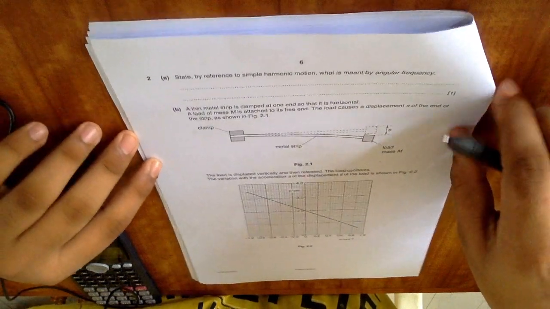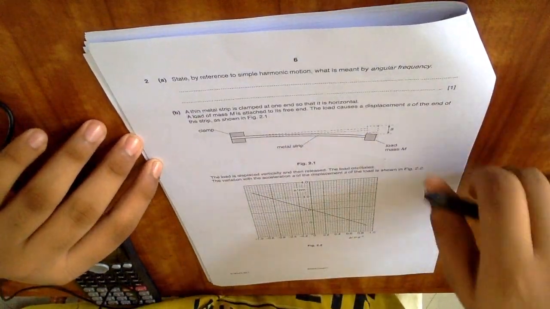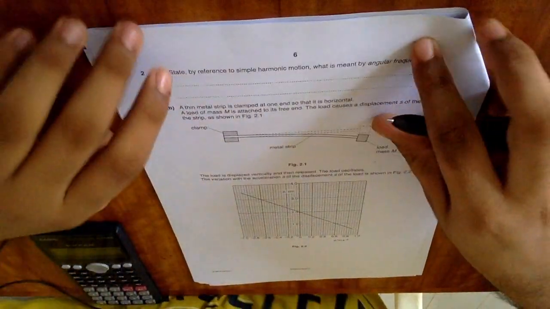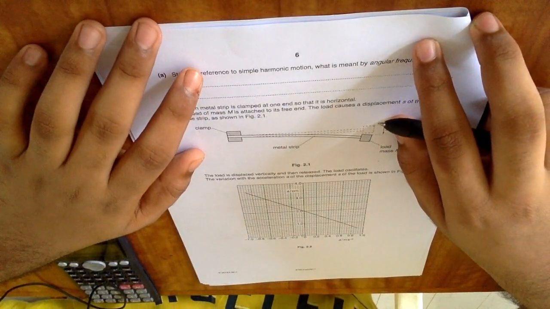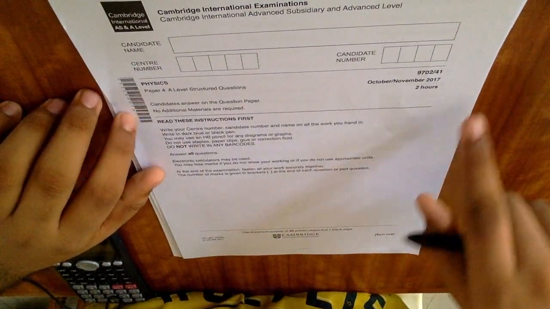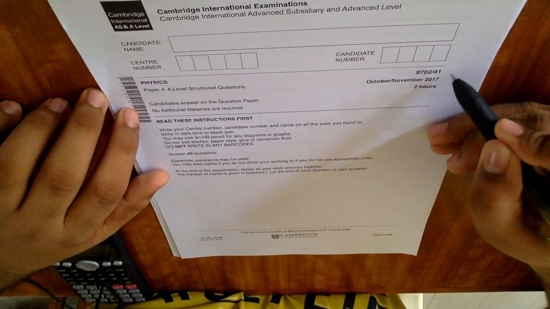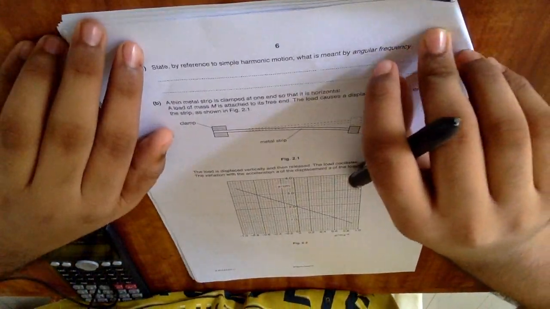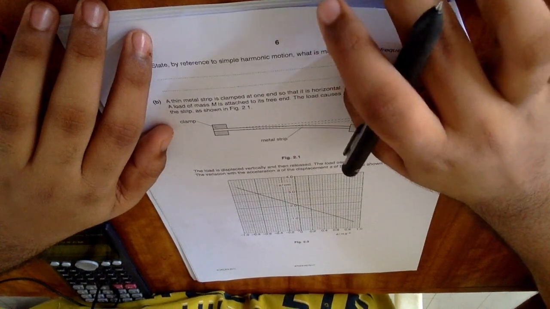Guys, let's start simple harmonic motion. And the first question is angular frequency. This is question 2 of 9702/41/O/N/17. Let me just show you the cover page. So, October/November 2017, and it's paper 41. It's a 2-hour paper, and I'm doing question by question so that the video is not a few hours long. So, state with reference to simple harmonic motion what is meant by angular frequency.